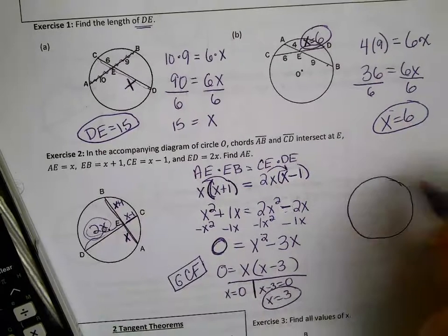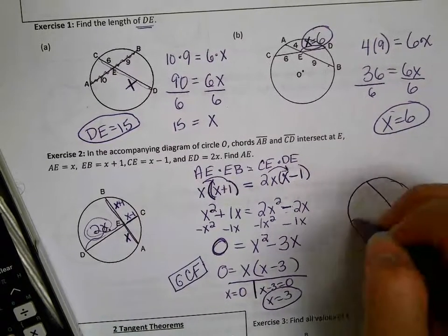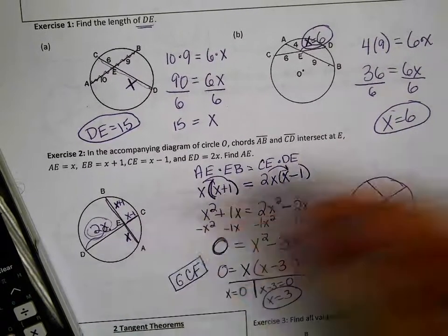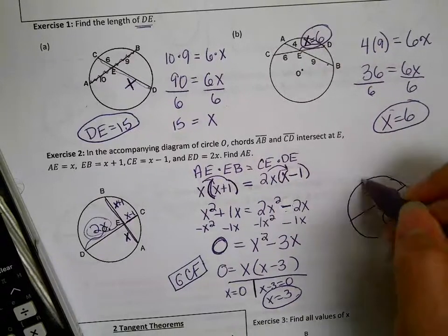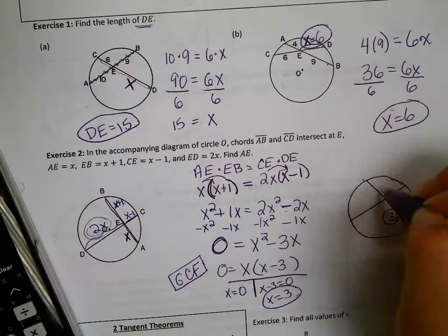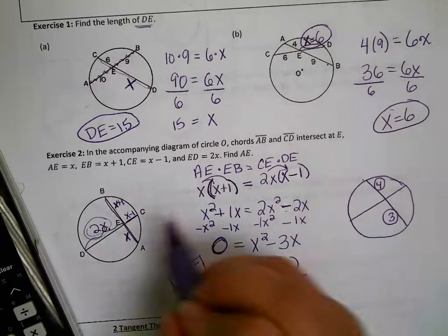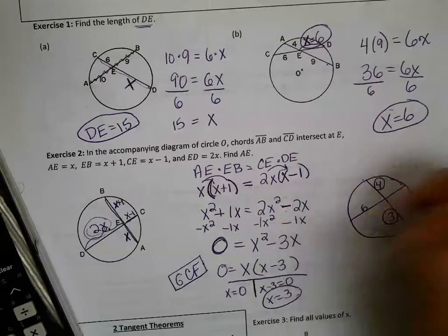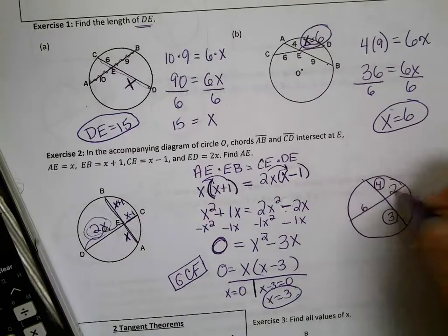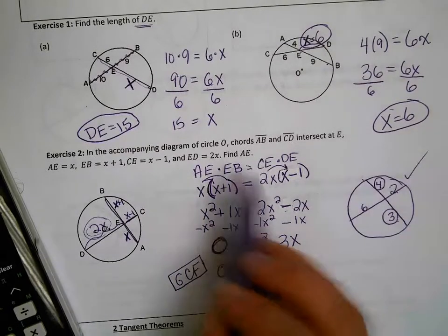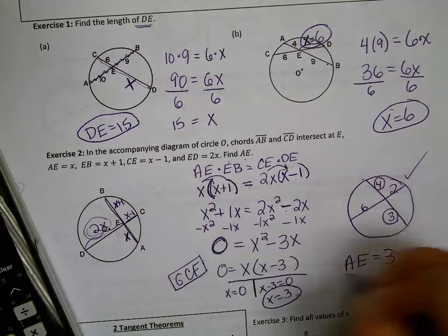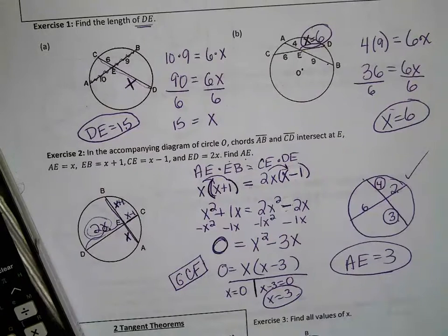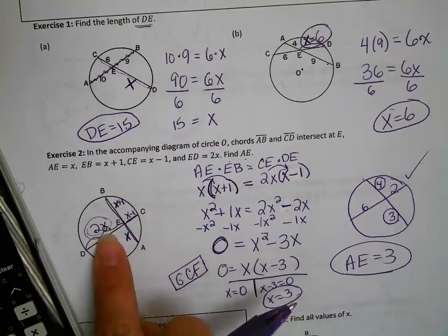So in our circle, I kind of resketch what we're looking for. AE is going to be the x value of 3. EB is x plus 1, which is going to be 4. Twice 3 is 6. And 3 minus 1 is 2. Is 3 times 4 equal to 6 times 2? Yeah, it'll check out. So find AE. AE is our x value, will be 3. Back into the picture.